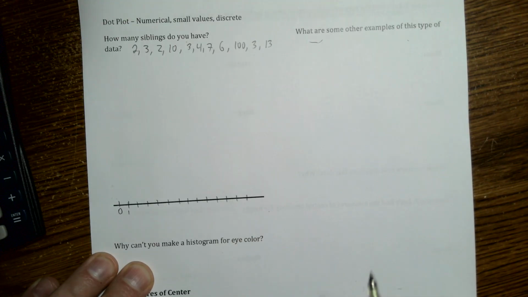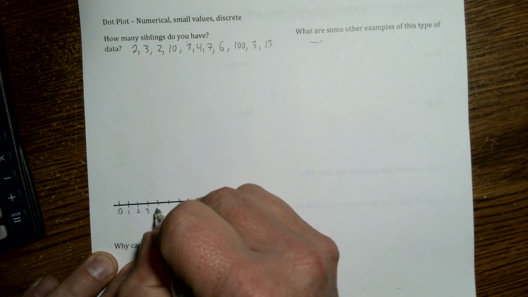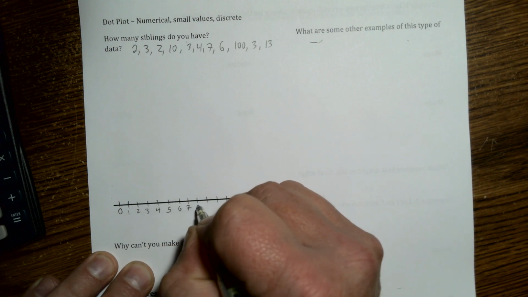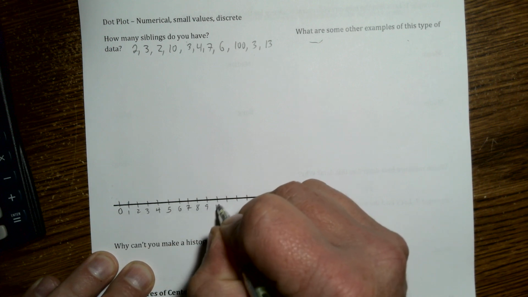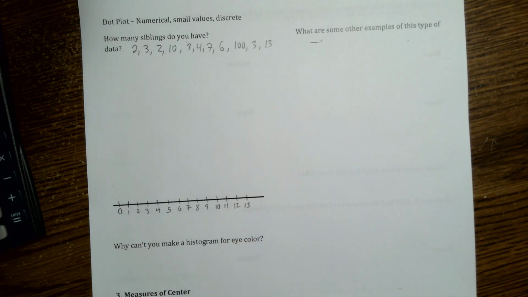That actually fits all of them but one number. So I'm going to just label all those, and we'll talk about what we're going to do with that 100.